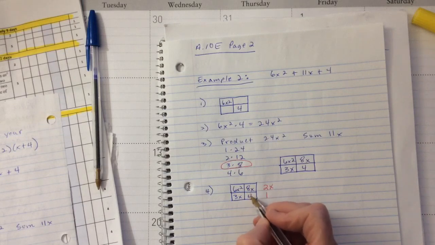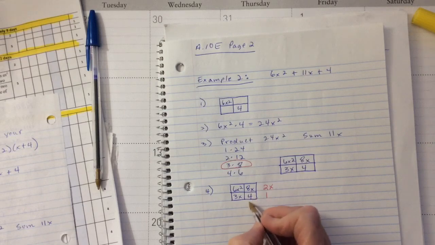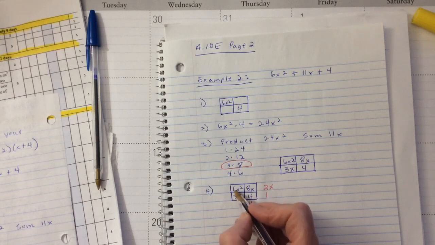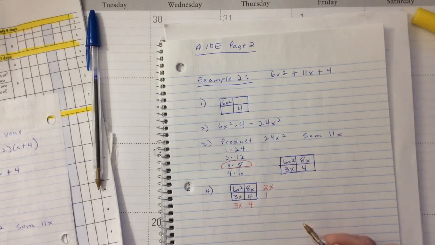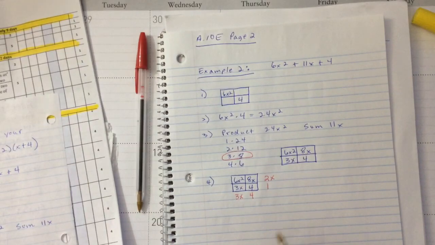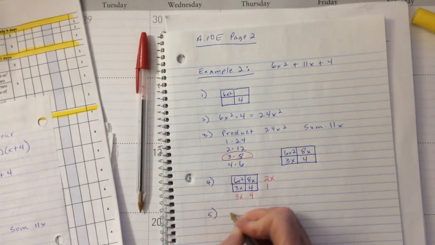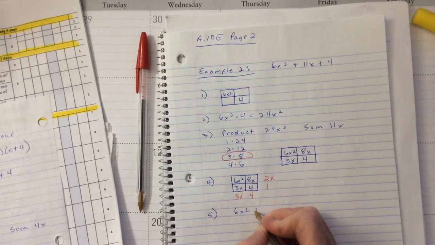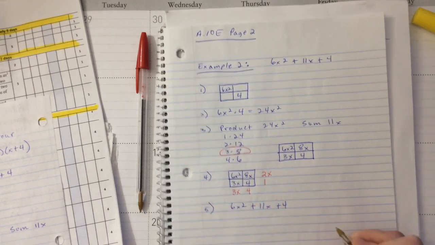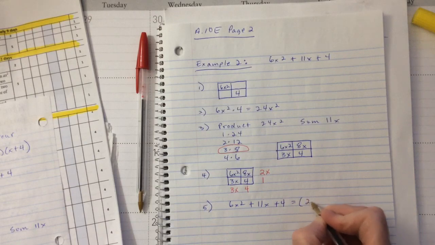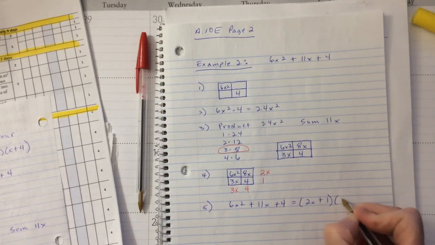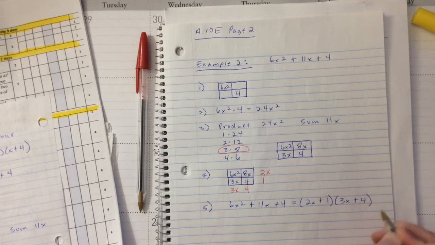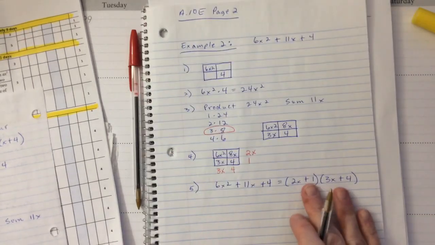Up and down, I know 4 can go into 4, and 4 can also go into 8. Since this one doesn't have an x, I'm just going to put a 4. And here, I know a 3 can go into 3, 3 can go into 6, so that is my greatest common factor. And there's an x, so I'm going to put an x here. So now, I know that finally, 6x squared plus 11x plus 4 equals 2x plus 1 times 3x plus 4.